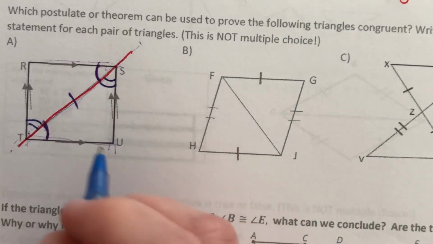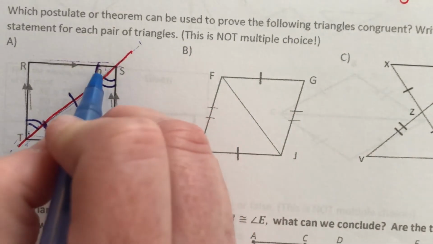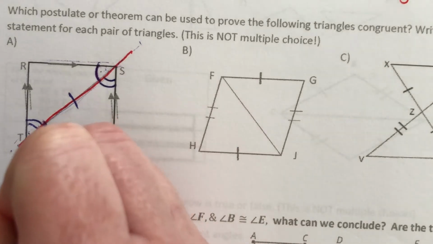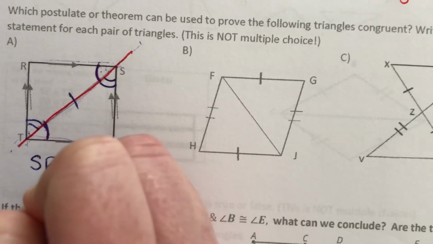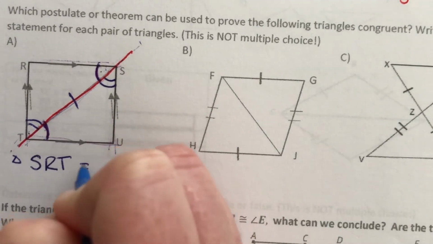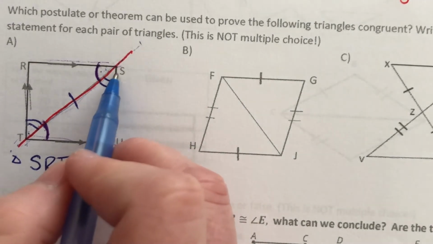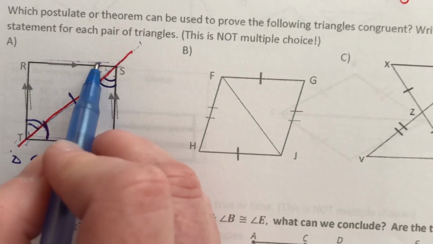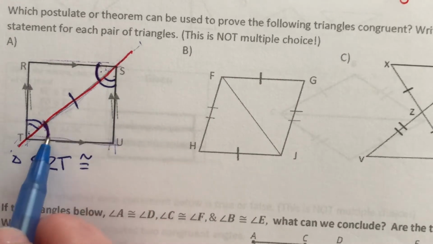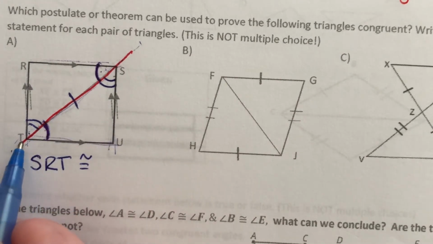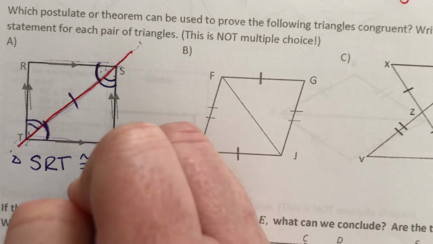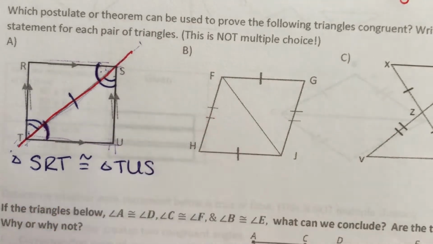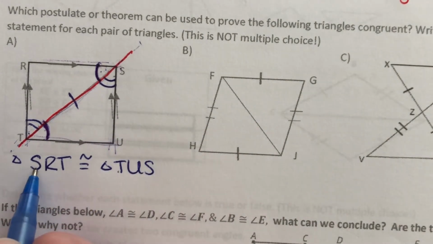So we want to write a congruency statement. I'm going to say, start with this angle up here. SRT, triangle SRT, is congruent to, and I started up here with S, which is this single angle. So I need to, in this triangle, I need to start with the single angle. This is TUS, triangle TUS.